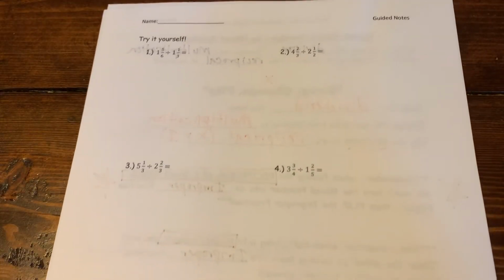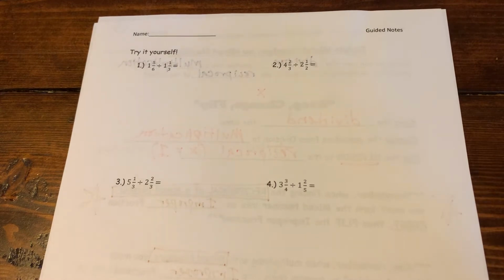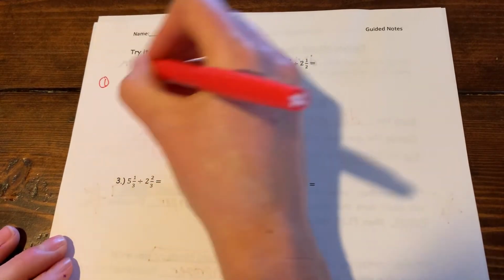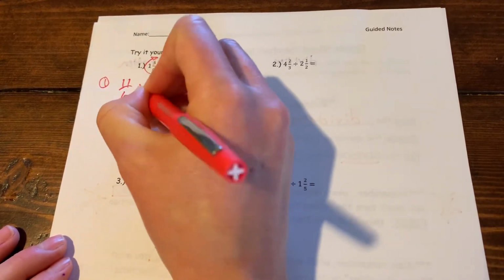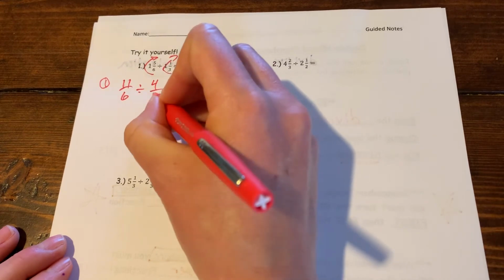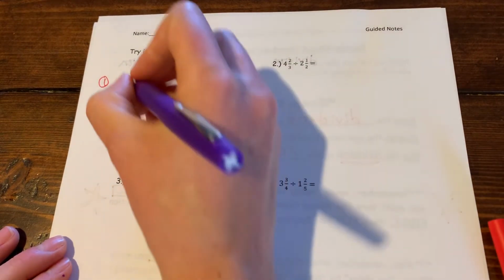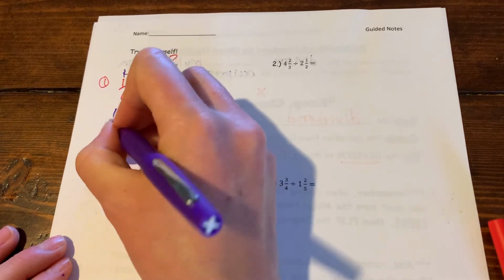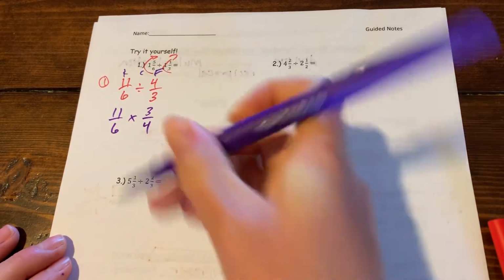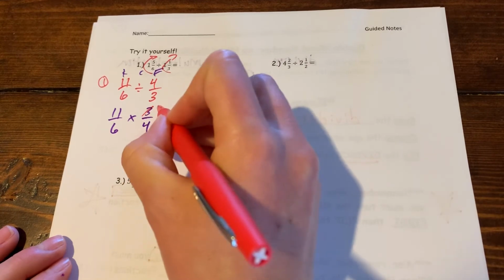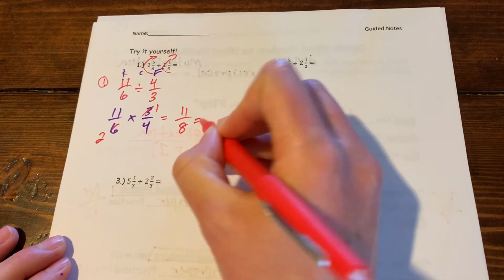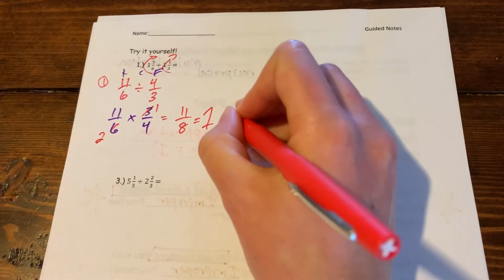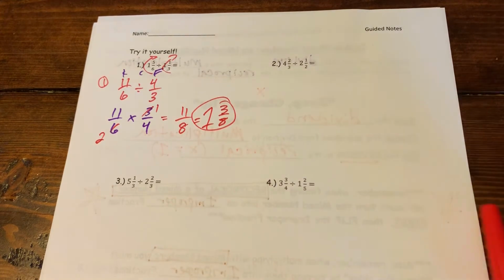Let's do just a couple more together, and then I challenge you to finish the remainder of the worksheet, the backside, on your own. So again, step 1, I need to turn improper. So that's 11/6 divided by 4/3. Step 2, you can keep, change, flip. 11/6 times 3/4, and see if you can cross simplify. We can here. That goes in once and twice. I'm dividing by 3, and I get 11/8. 8 goes into 11 one whole time, and there's 3 left over, 1 3/8.